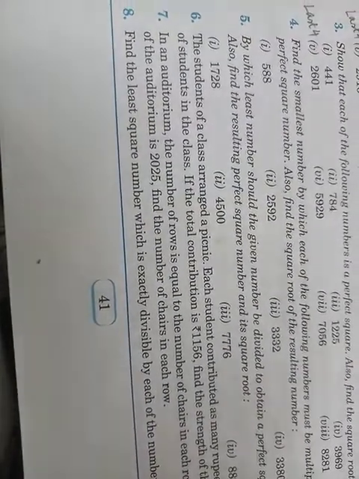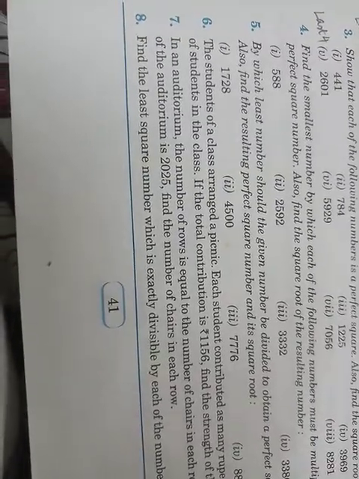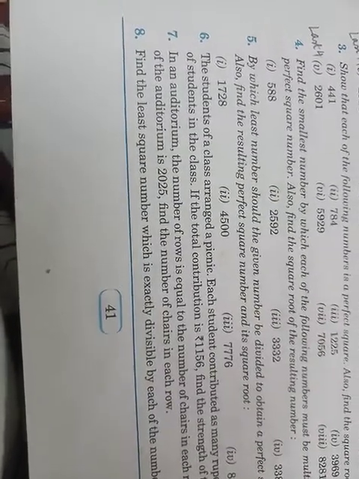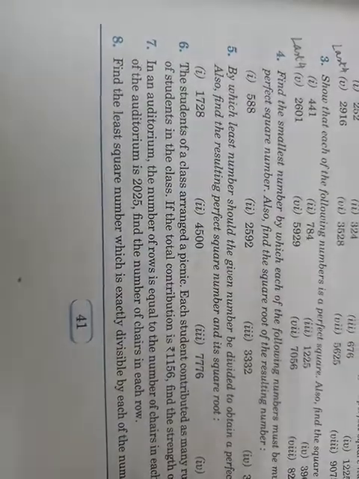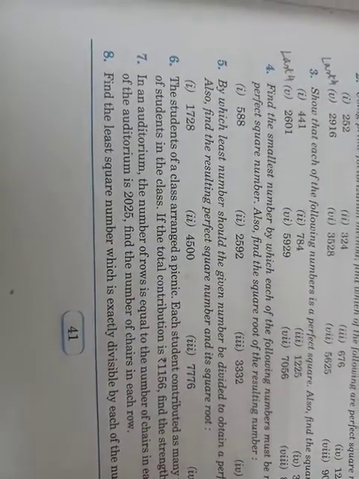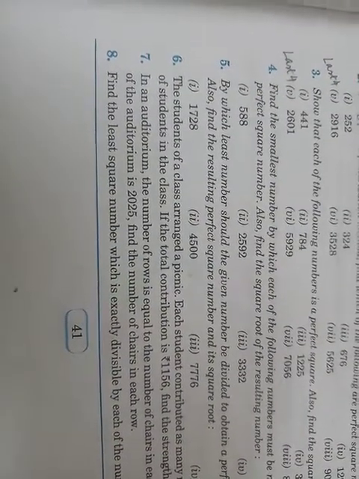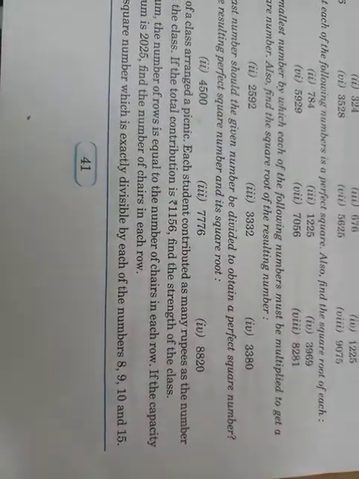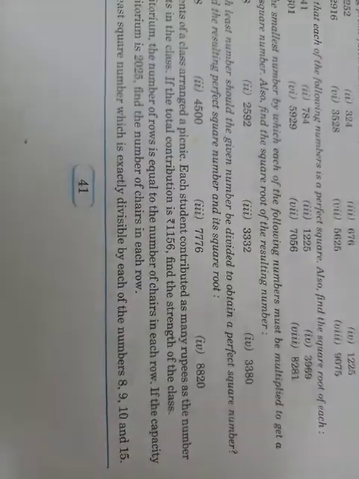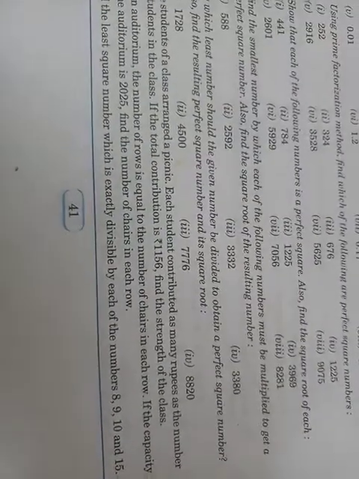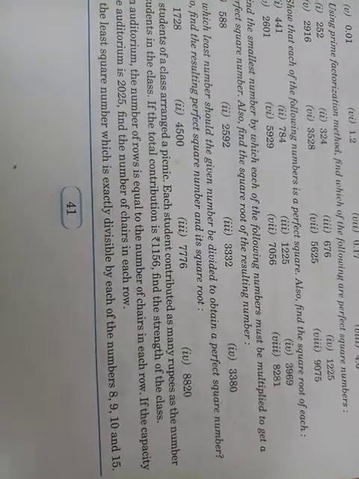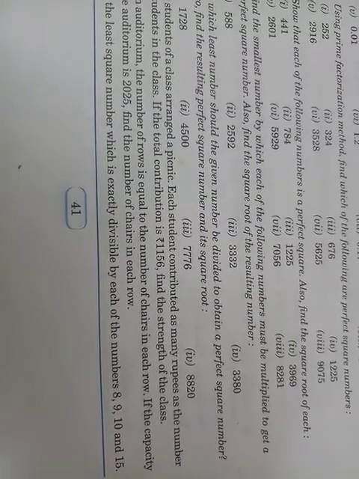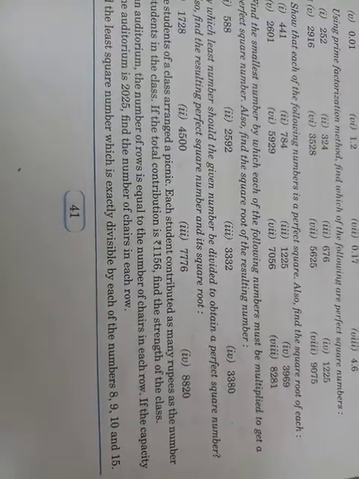Find the least square number. The moment they say least, it is related to the word LCM. Square means we are looking for the perfect square number which is exactly divisible by 8, 9, 10 and 15. How will we do this question?